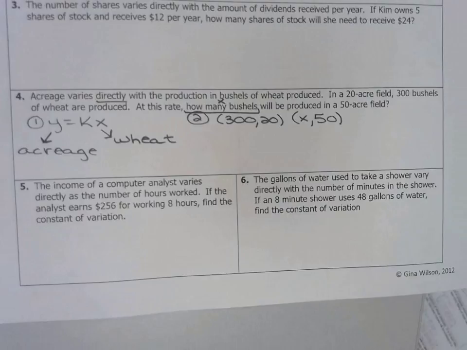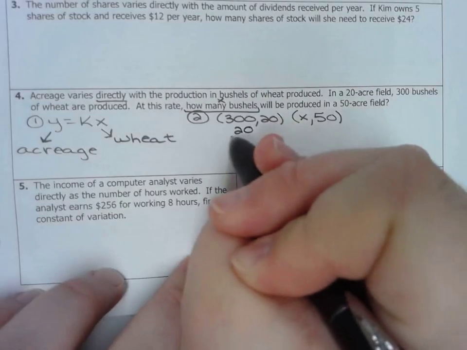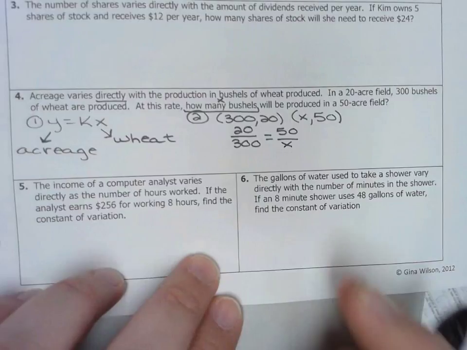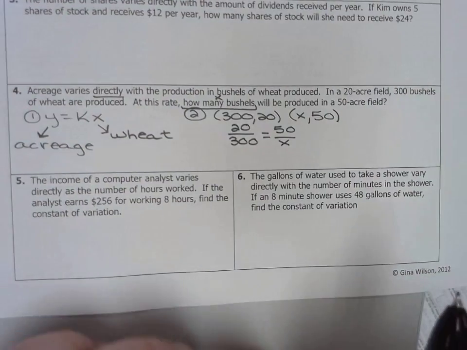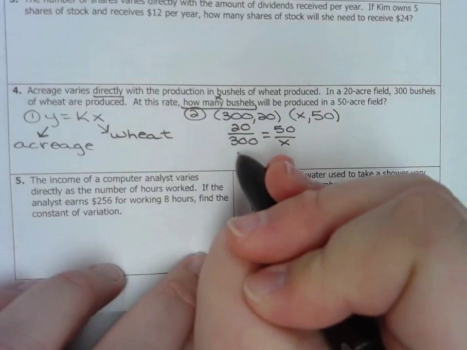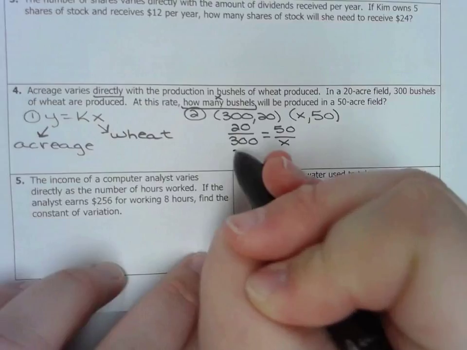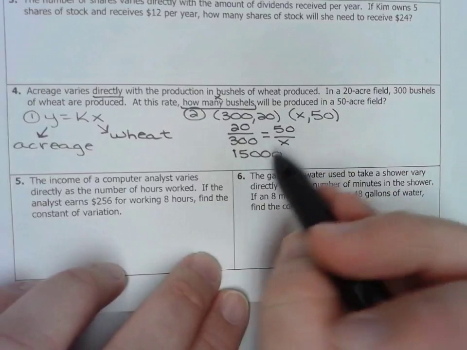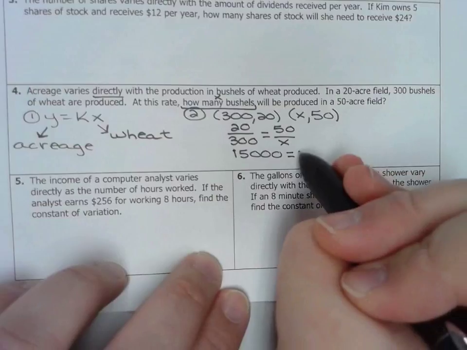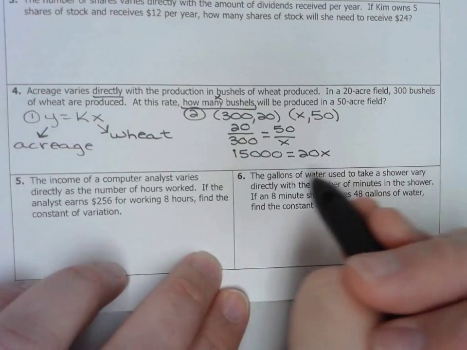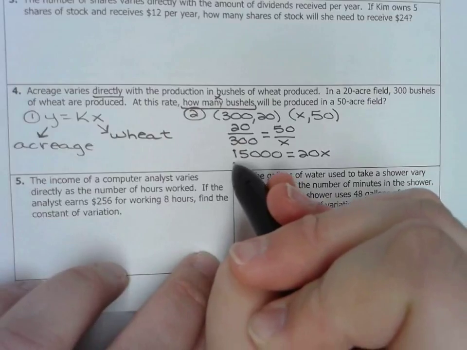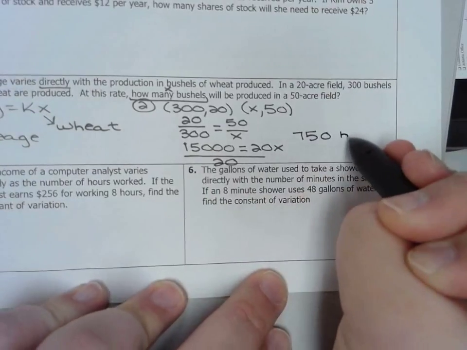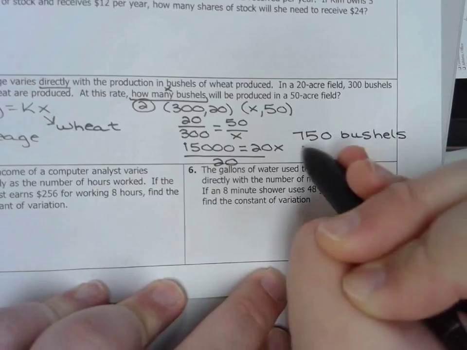Now this is direct. So direct is what over what? Y over X. So Y over X, 20 over 300 equals Y over X, 50 over X. Okay, cross multiply, which gives me 15,000. 50 times 300. You can multiply either way first, it doesn't matter. 300 times 50, 15,000 equals 20x. How do I find x? Divide by 20. 750, label it, bushels of wheat. You can just put bushels, that's fine. You don't put of wheat, but 750 bushels.